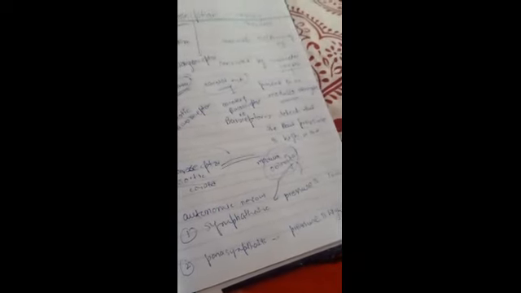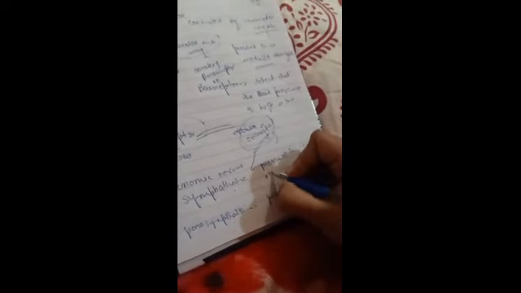Sympathetic works when the blood pressure is low, then the command goes that the heartbeat should be increased.